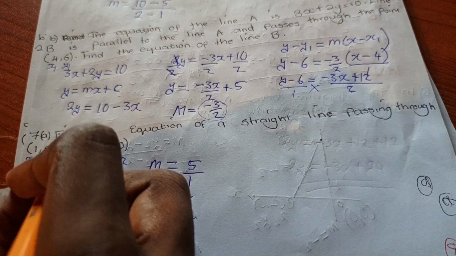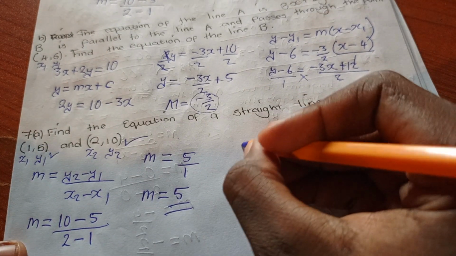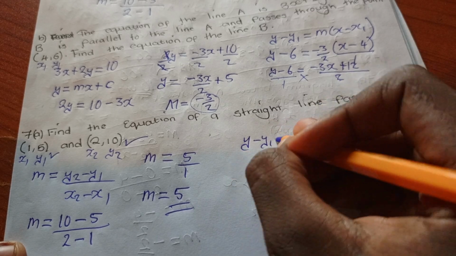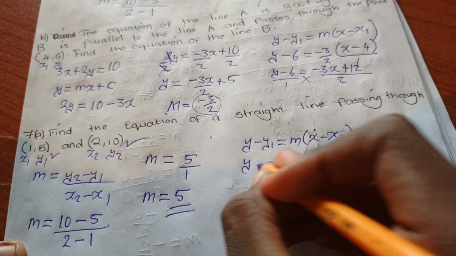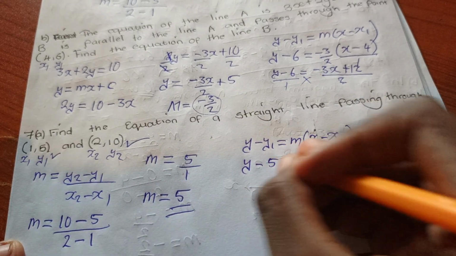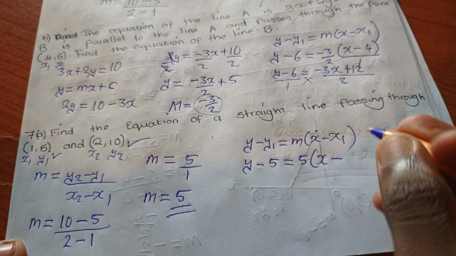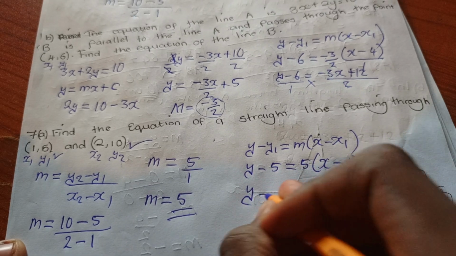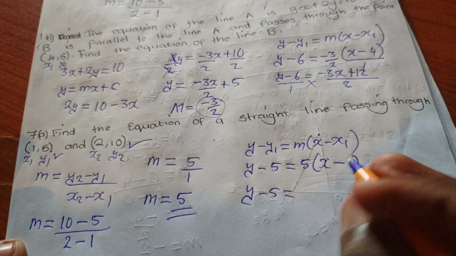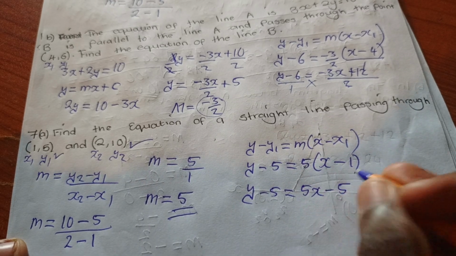So we can either use this point or this point to come up with our equation. So let's go for this point. So y minus y1 is equal to m times x minus x1. So y minus our y1 is 5. Our gradient is 5 as well. X minus our x1 is 1. So we have y minus 5 is equal to 5 by x, that's 5x. 5 times negative 1, that's negative 5.